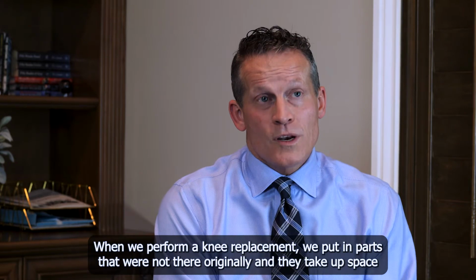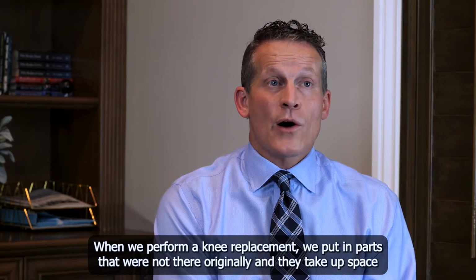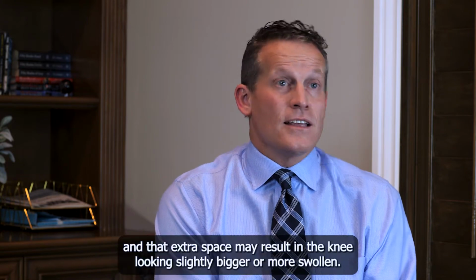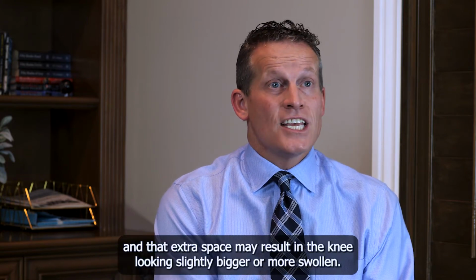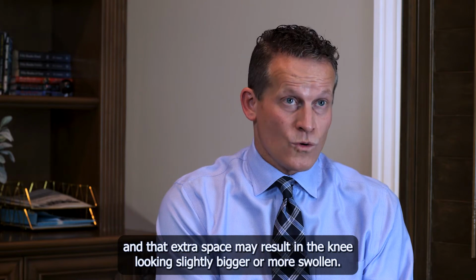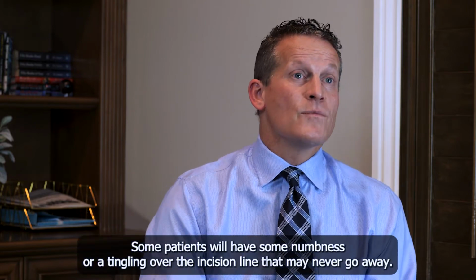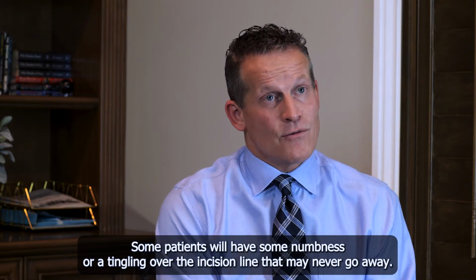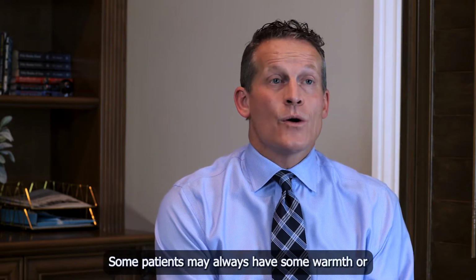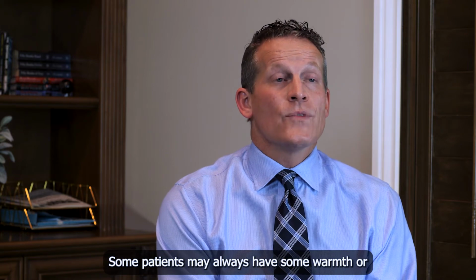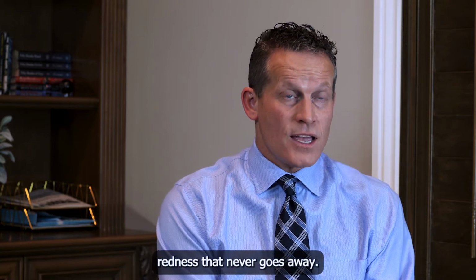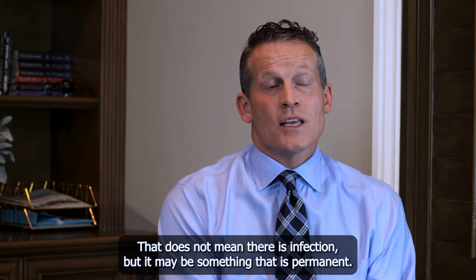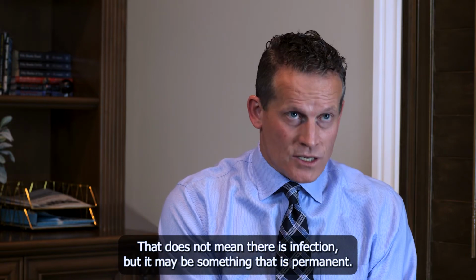When we perform a knee replacement, we put in parts that were not there originally, and they take up space, and that extra space may result in the knee looking slightly bigger or more swollen. Some patients will have some numbness or tingling over the incision line that may never go away. Some patients may always have some warmth or redness that never goes away. That does not mean there is infection, but it may be something that is permanent.